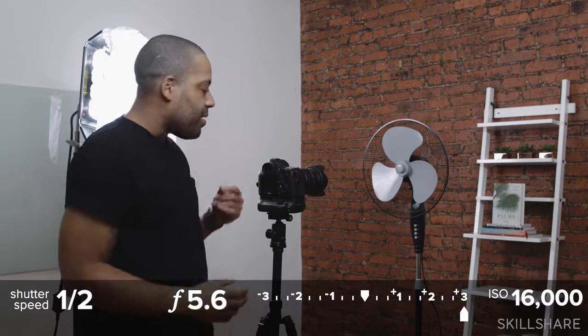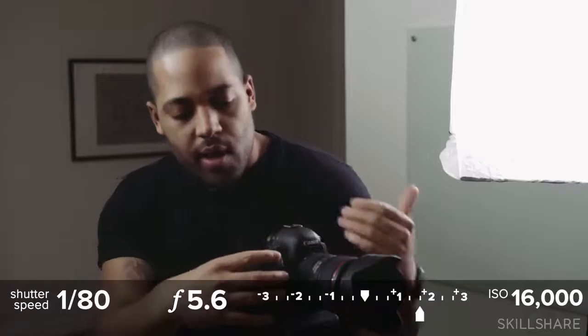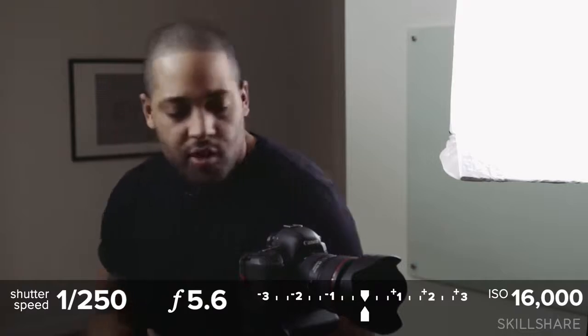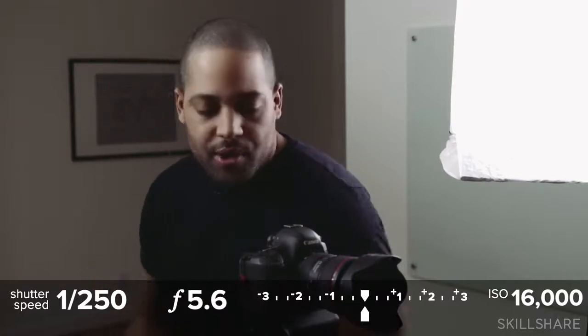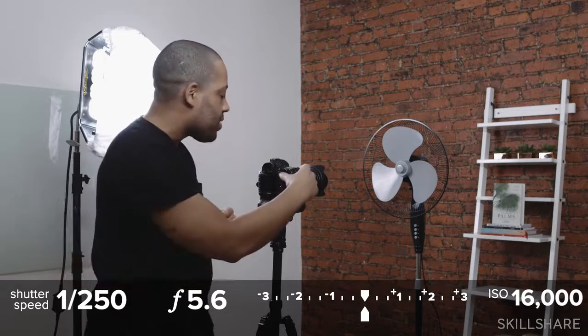Put this on 16,000, meaning we're letting in more light, tons of light, leaving the aperture value at 5.6. Now we need to speed up the shutter because we're probably letting in too much light. So let's see where that goes. We're now at 1/250 shutter speed at a 5.6 aperture, and we're at a 16,000 ISO. So let's get a shot and see how that looks quality-wise.